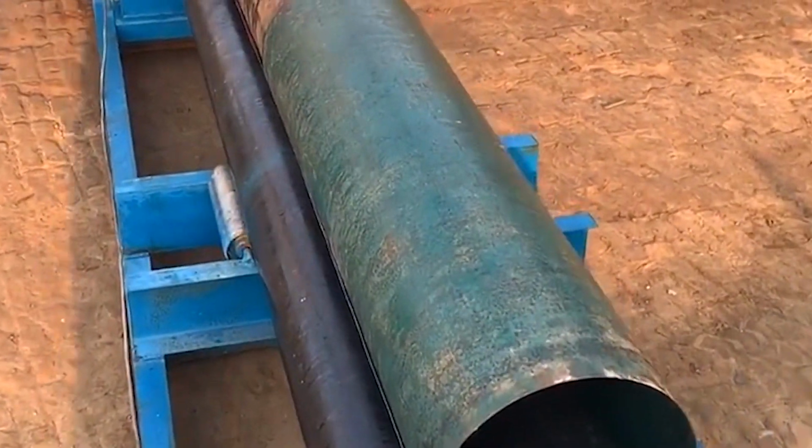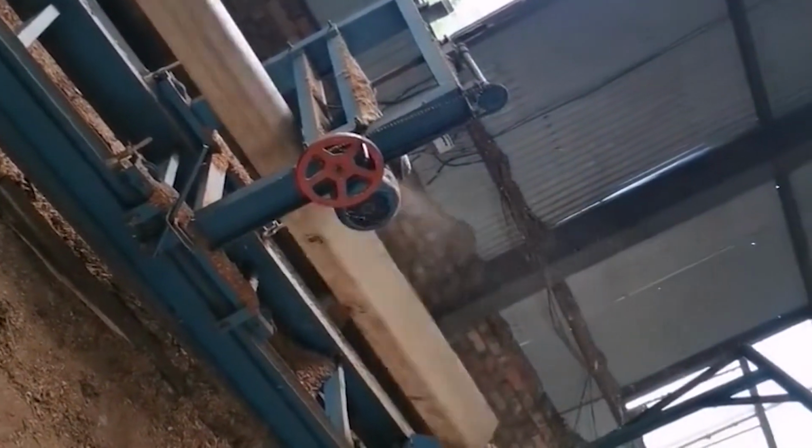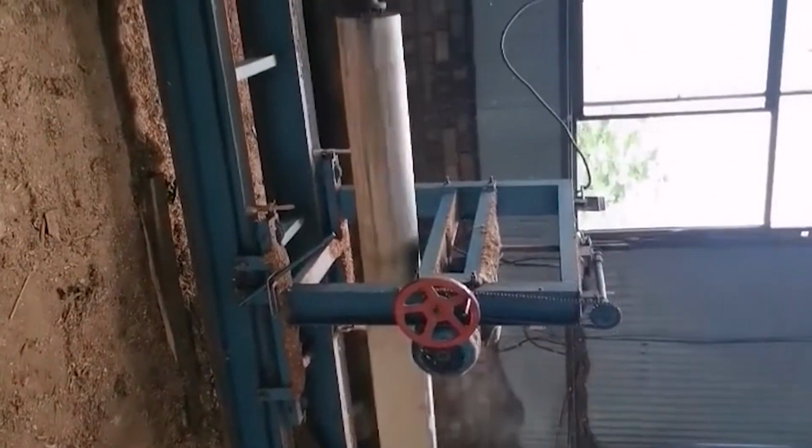In the process of production, bearing parts have to go through many cold and hot processing procedures.